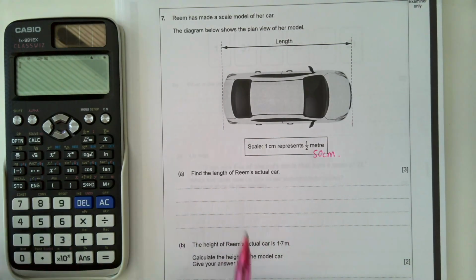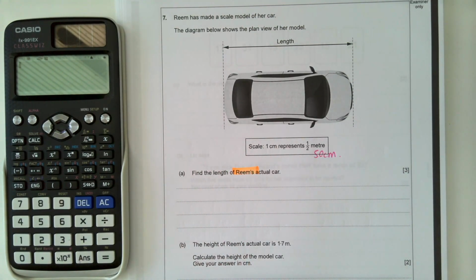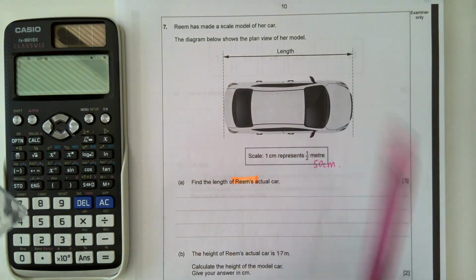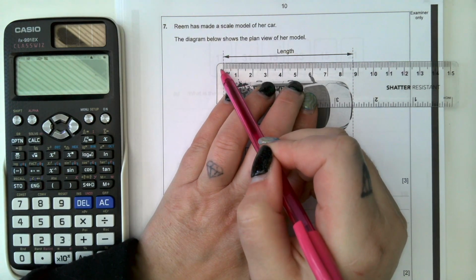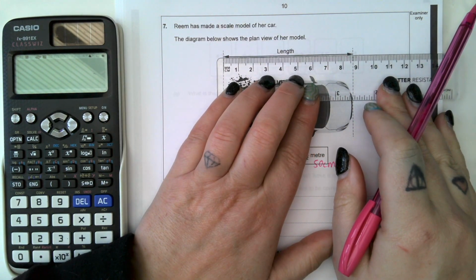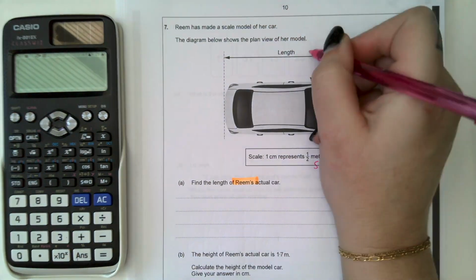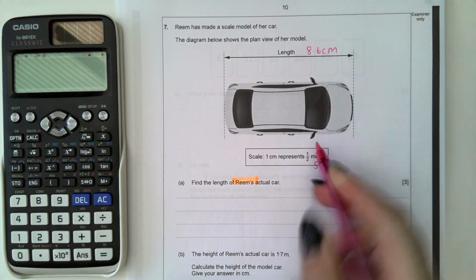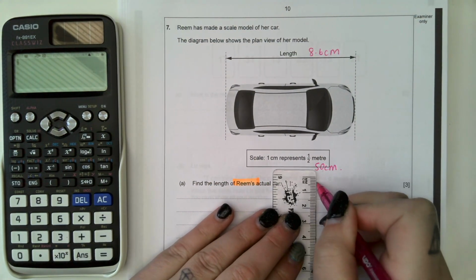Part A, find the length of Reem's actual car. So we're finding the length of her actual car. So we need to find the length of this diagram to start off with. So making sure your ruler's flush here on 0. So the length of the car is 8.6 centimetres. So 1 centimetre represents 50 centimetres in real life.